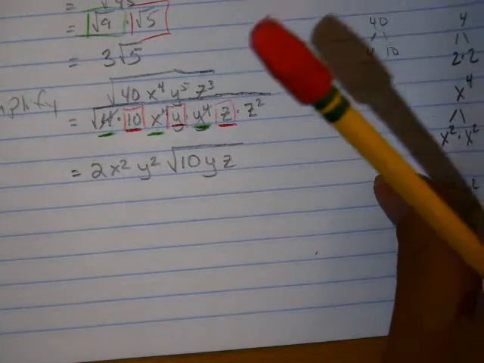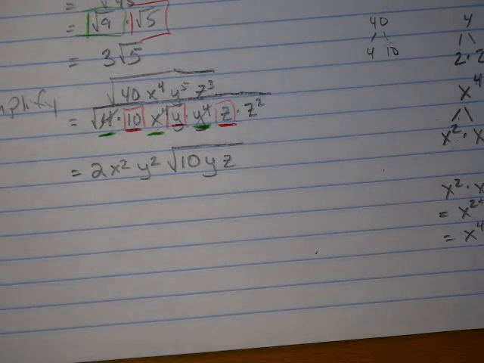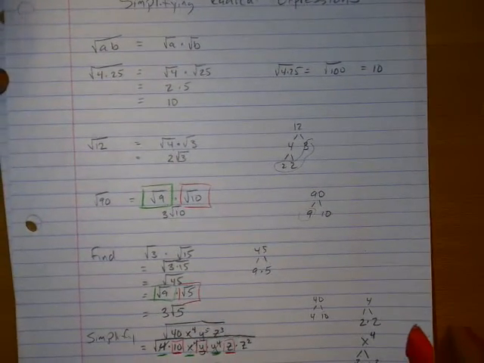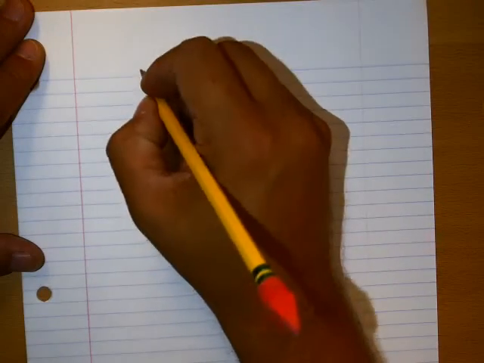Alright, should we take a look at another one? Okay, sure, no problem. Now, we know that most of the math operations have a pair. So multiplication pairs up very nicely with division, right? And so we're going to take a look at how these square root problems work with division. We call this rationalizing the denominator.